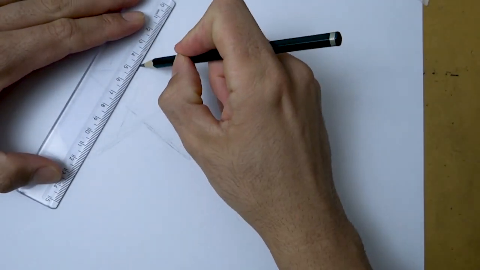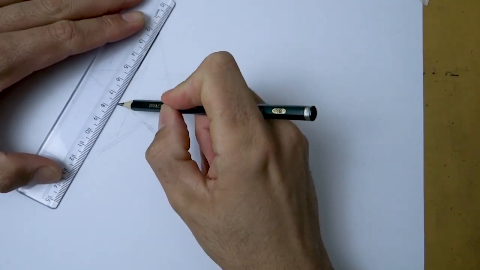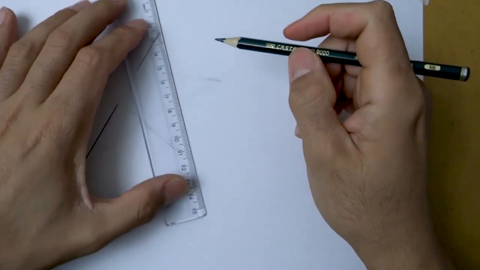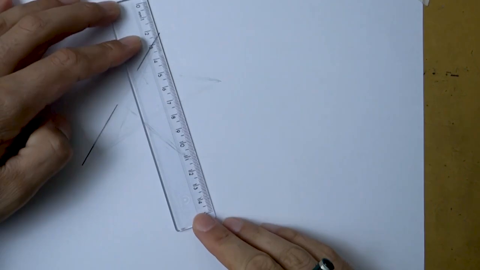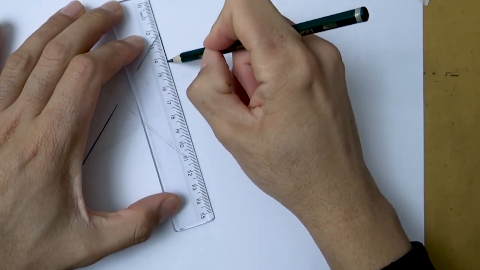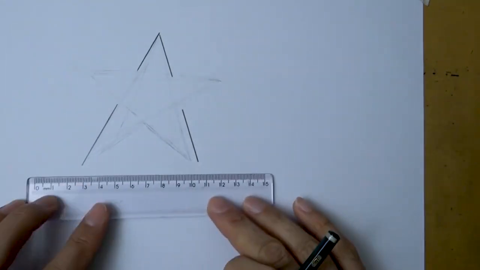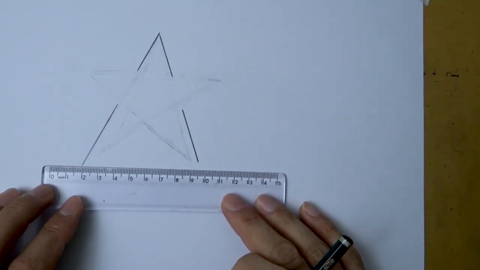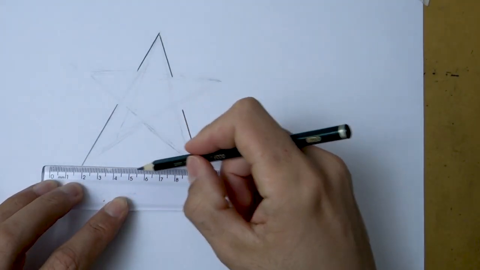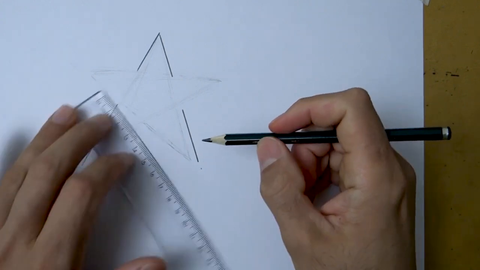With a ruler, I'll do the final trace of the drawing. I want this to stay at the same height.